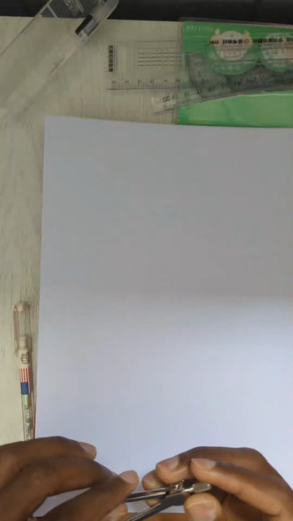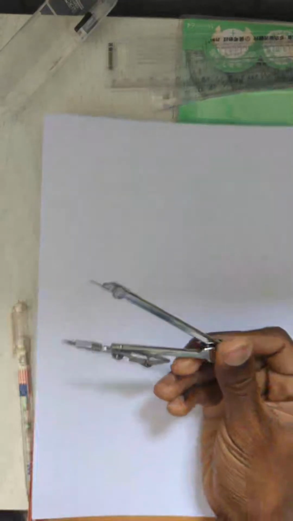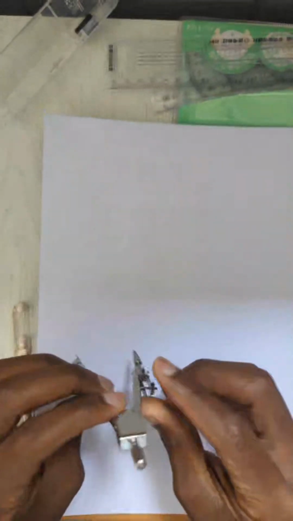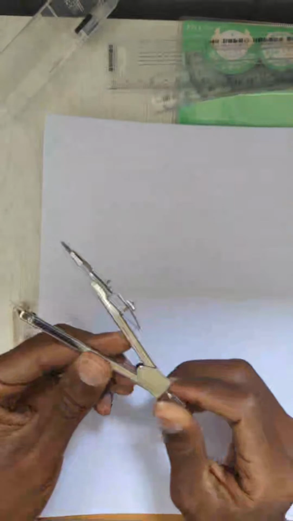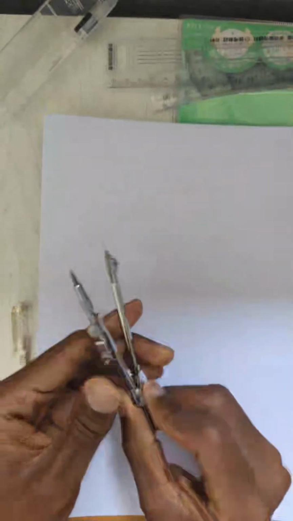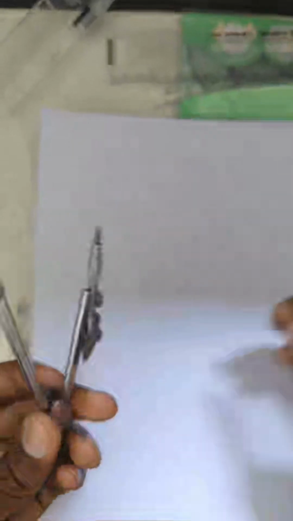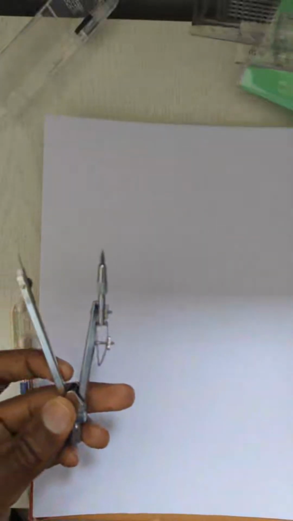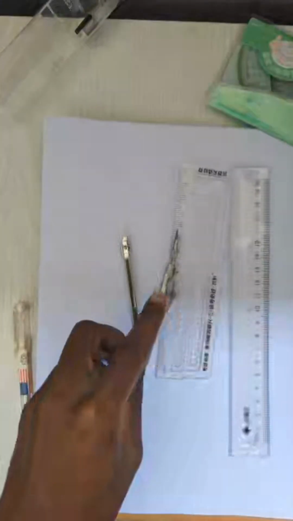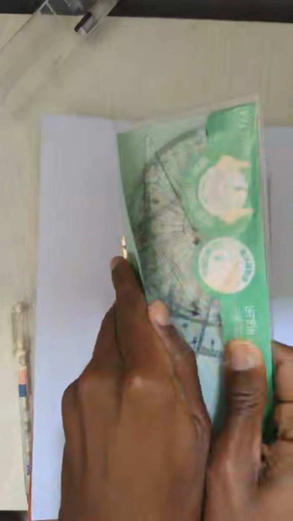Okay, so construction is one of those easy topics once you know how to use these tools. This tool may be different from the one that you may get. You need to buy a mathematical set. Once you buy a mathematical set, you are going to find different tools inside it.